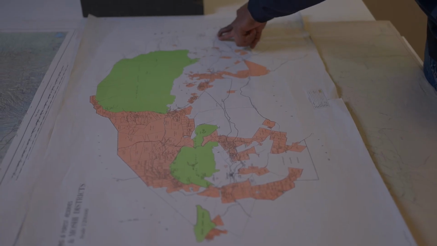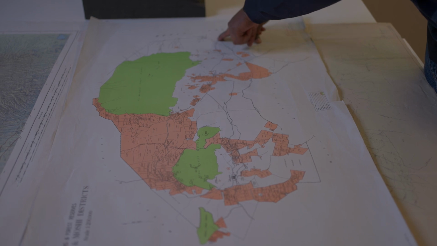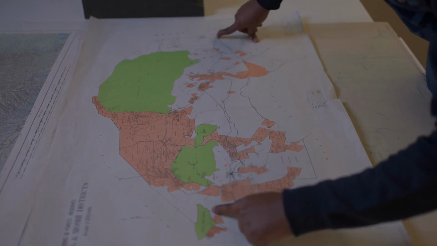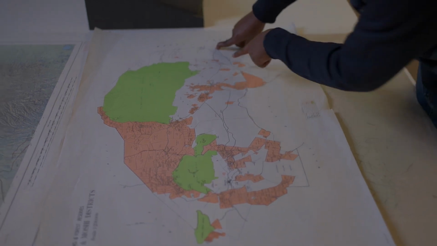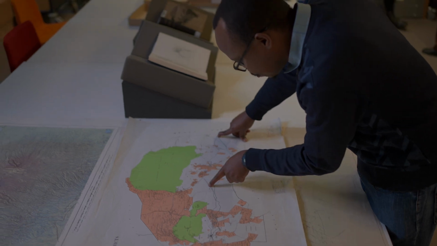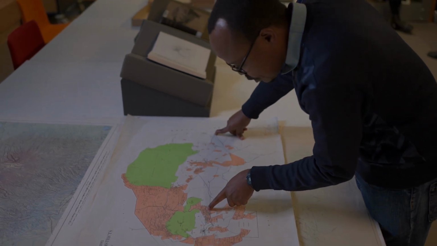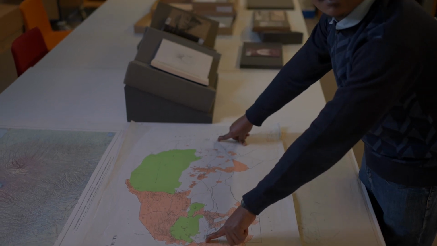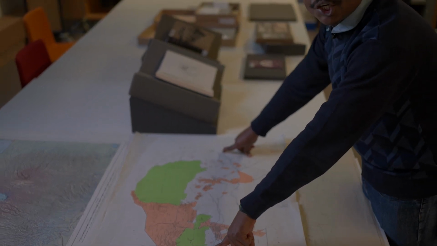What I'm looking for in these maps is the extent to which land alienation affected the local population. When you compare with the settler farms and ranches, it's easy to see also what remained for the people, for the increasing number of the population of the mountain. After the Second World War, especially from the 1950s, slowly people started to move themselves to the lowlands.